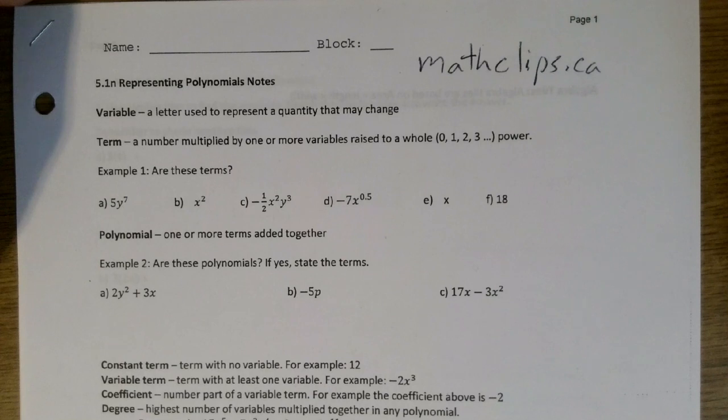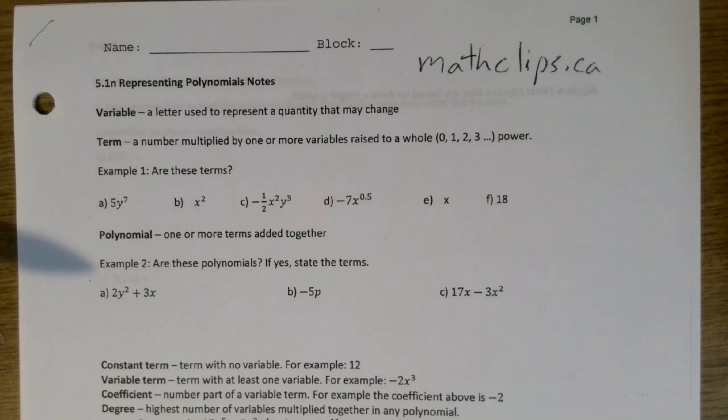Okay, this lesson's a bit dry. We basically need to learn a bunch of definitions before we can actually start getting into the math. So that's going to be a lot of today.